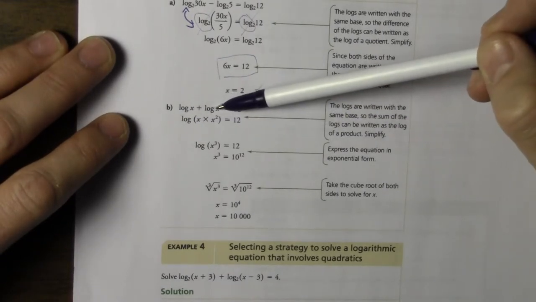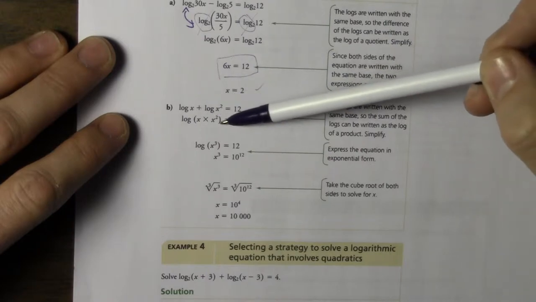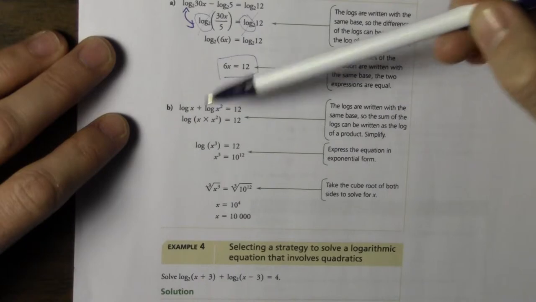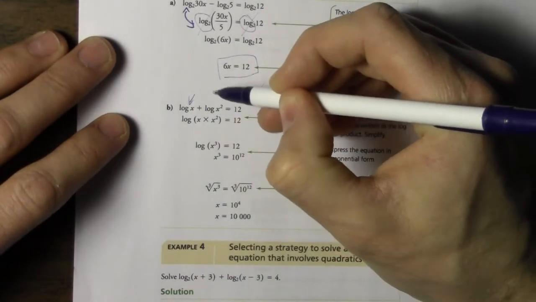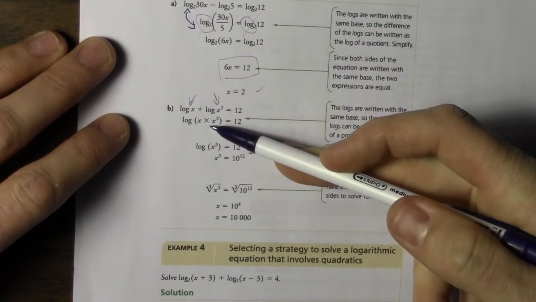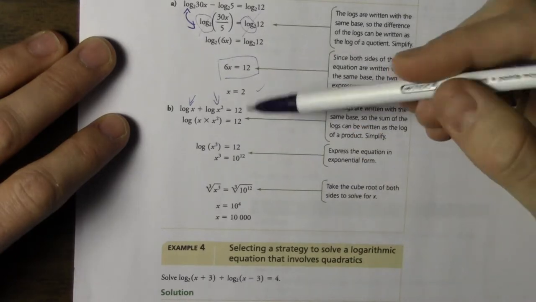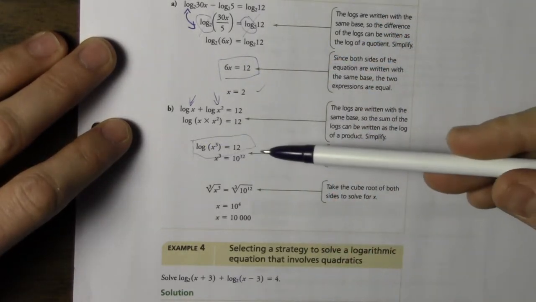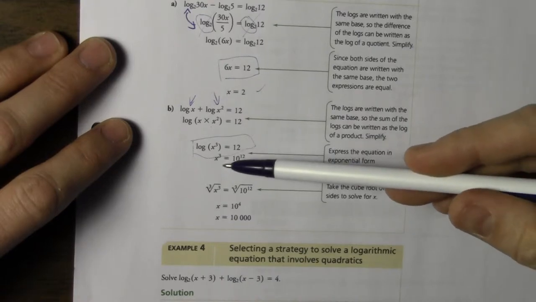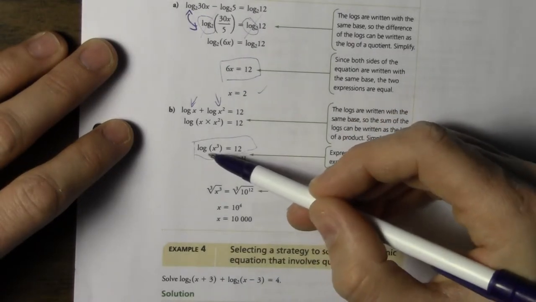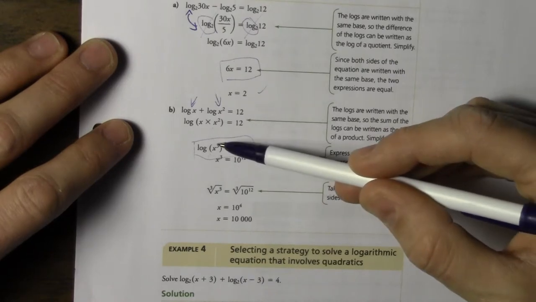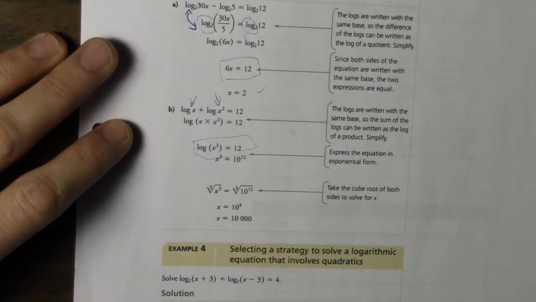All right, next one we use the product law of logarithms. Where it was an addition between 2 logarithms, we can combine those 2 values with the product. And again, now we have a logarithm on one side, a straight answer on the other. We want to go to exponential form, so we take the base, which is 10, raise it to this exponent, 12, is equal to x cubed.